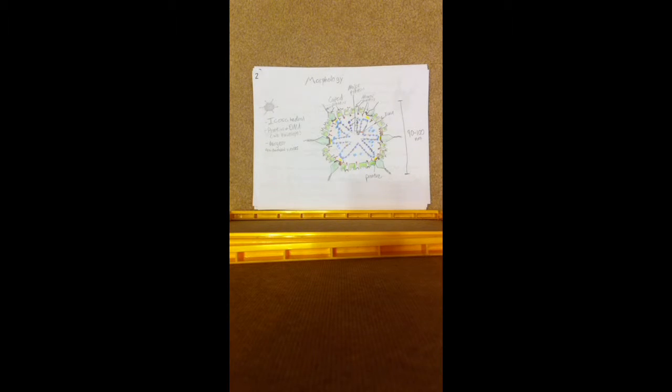Morphology. The adenovirus has an icosahedral shape. It is comprised of proteins and non-enveloped DNA. It is the largest non-enveloped virus and ranges from about 90 to 100 nanometers in size. There are three groups of proteins in the adenovirus.